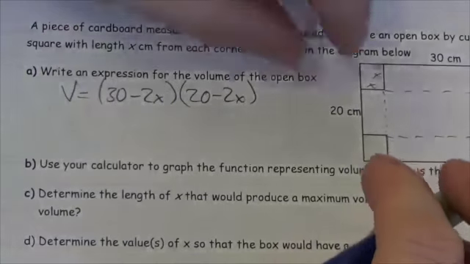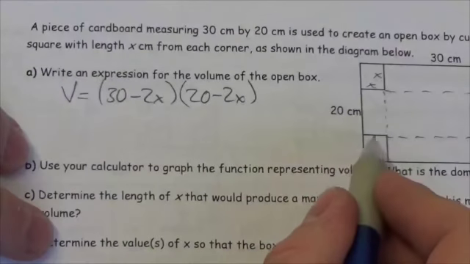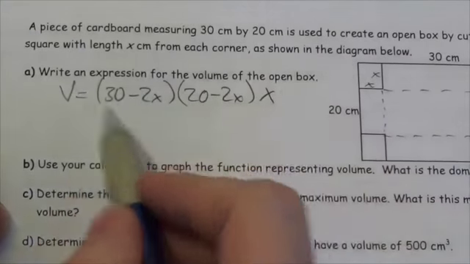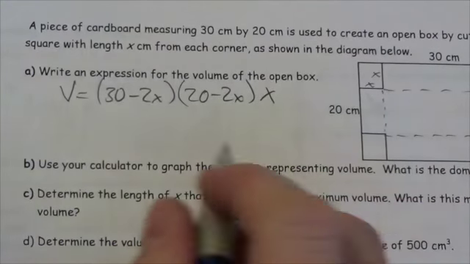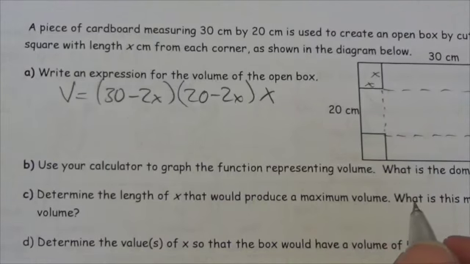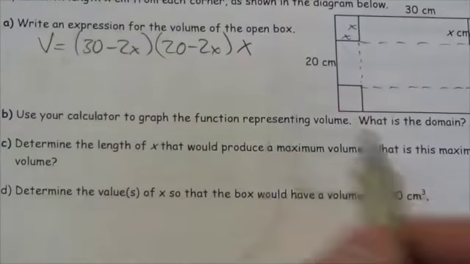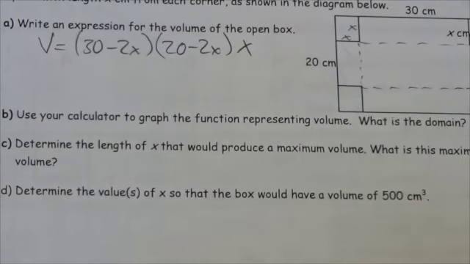And then the height, okay, when you fold that up there, well, my height is actually going to be pointing x up, so my height is going to be x. So there's my expression for the volume of the box. Now, I could multiply that through, but I really don't need to. The next question here says, use your calculator to graph the domain, the function representing the volume.